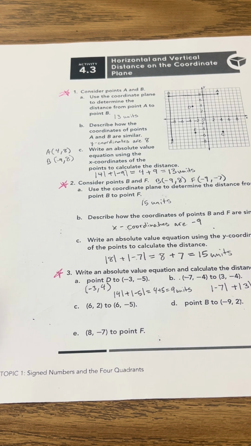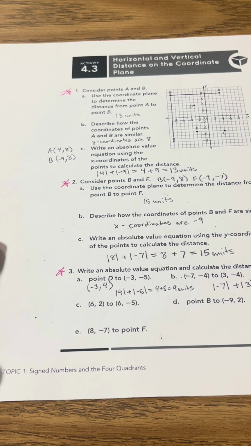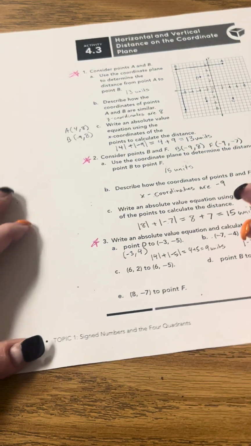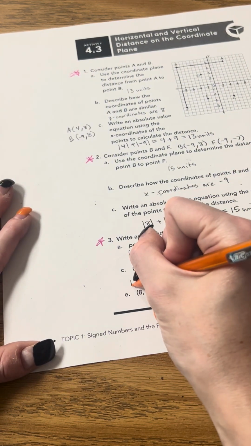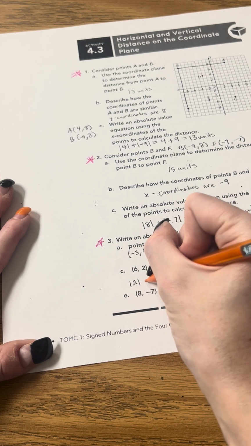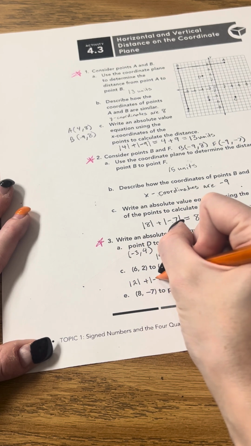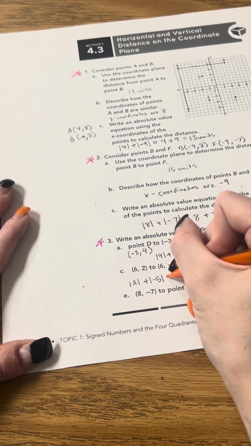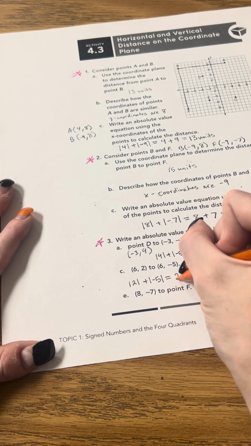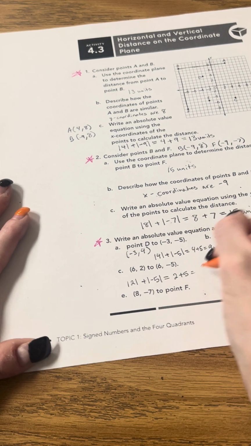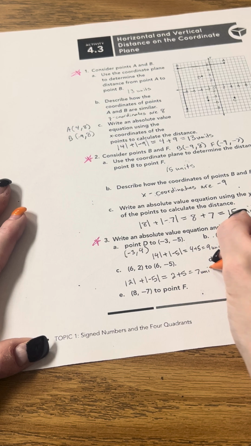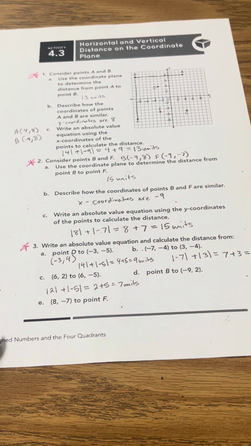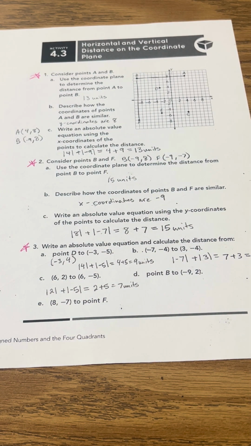Again, let's do the next one. Y is different, so we're going to do absolute value of 2 plus the absolute value of -5. And that one is going to be 2 plus 5, which would be 7 units. Okay, why don't you try D and E now?